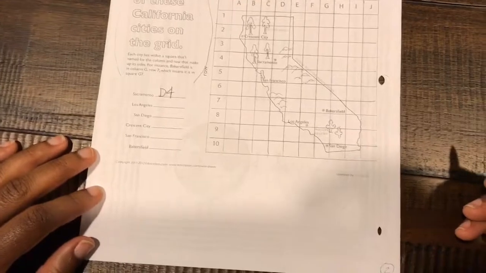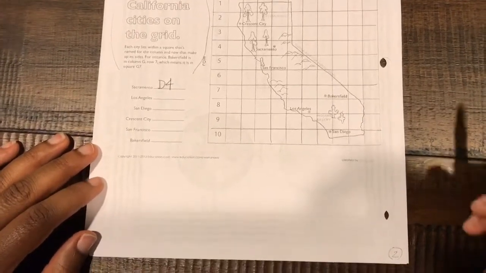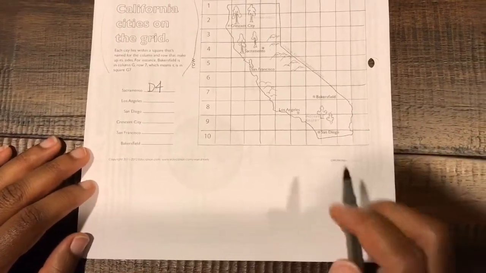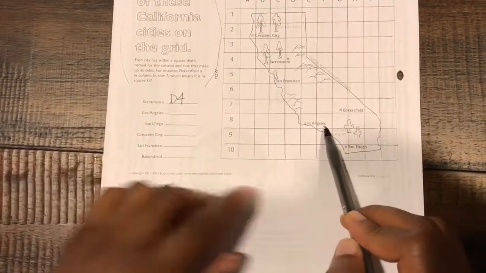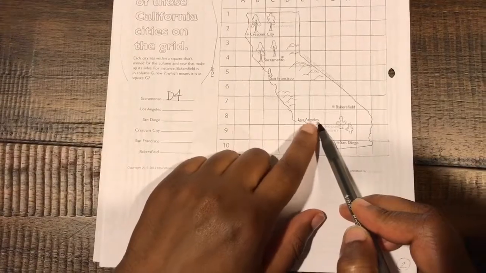Okay, let's go ahead and practice. Let's go to practice problem number 2. That's the city of Los Angeles. So I look for Los Angeles. Oh, here it is. Okay, and same process.